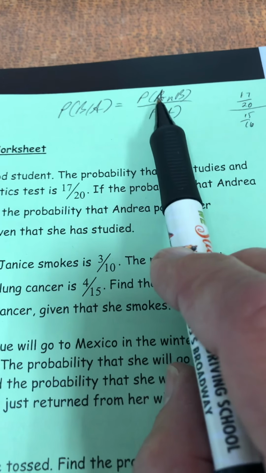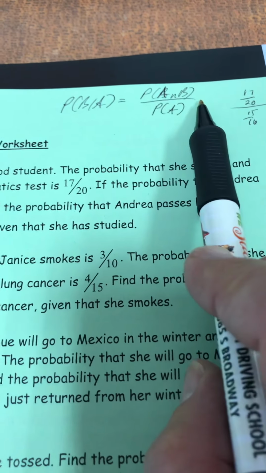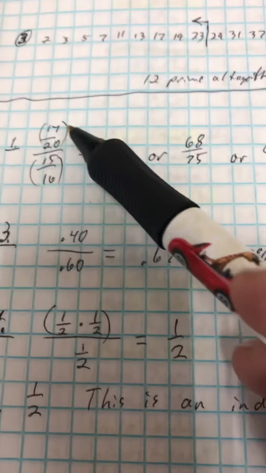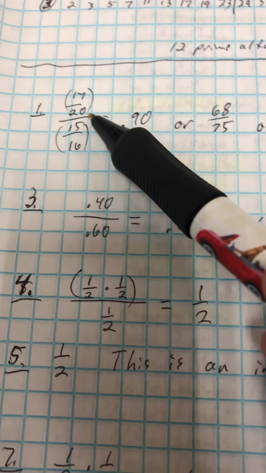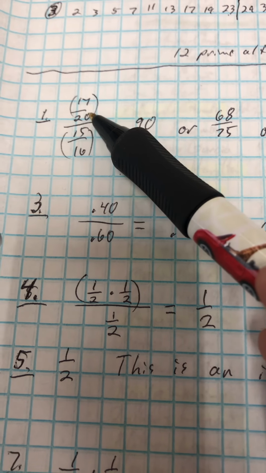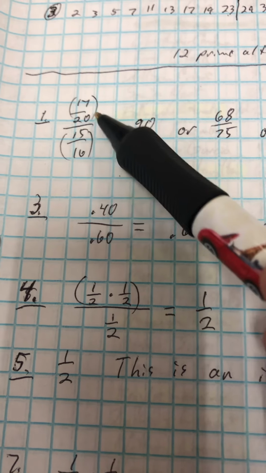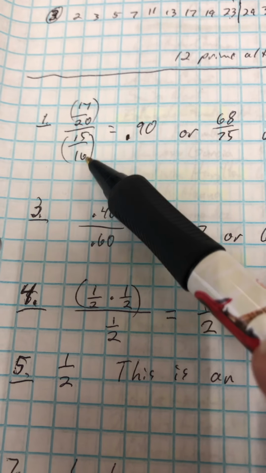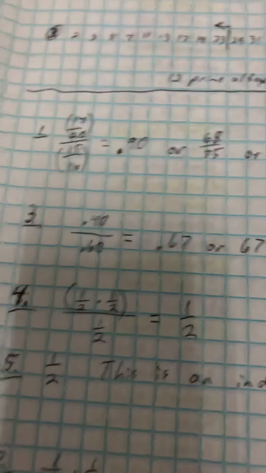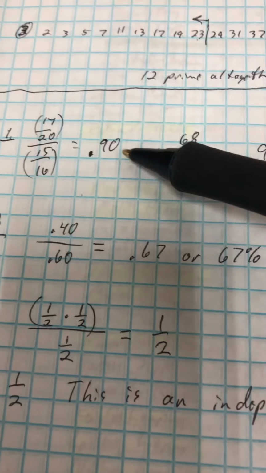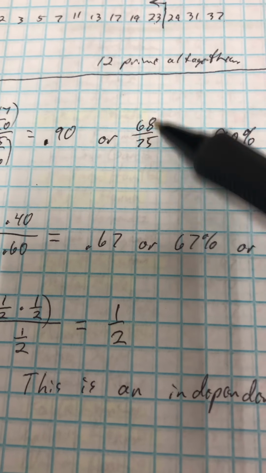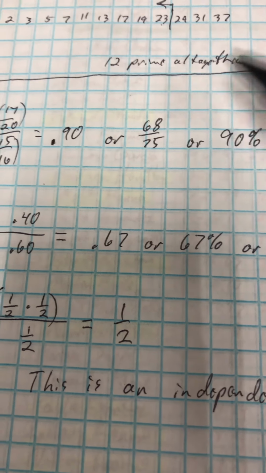So the probability of A and B divided by the probability of A. So with that in mind, we would take 17 divided by 20 over the probability of A, that 15 over 16. Just doing that in your calculator, you get 0.9 or 90%, or as a fraction, that would have been 68 over 75.